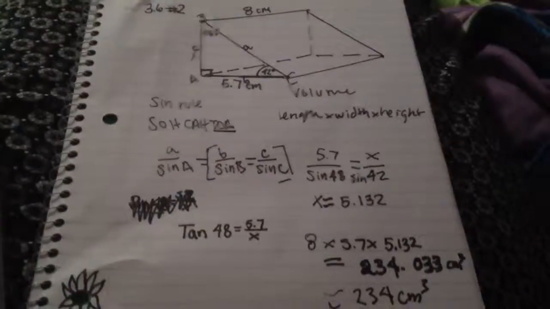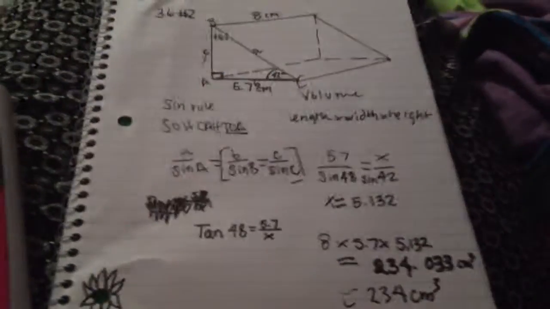So congratulations, you solved this math problem.